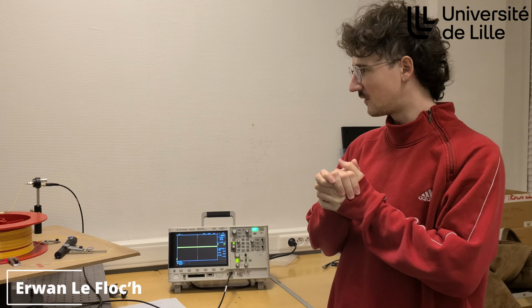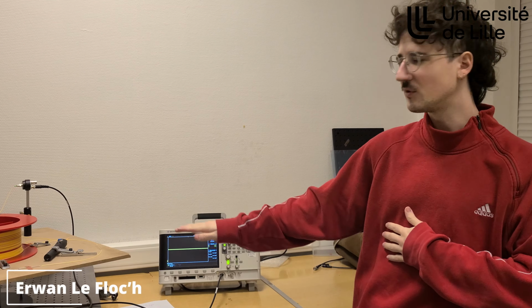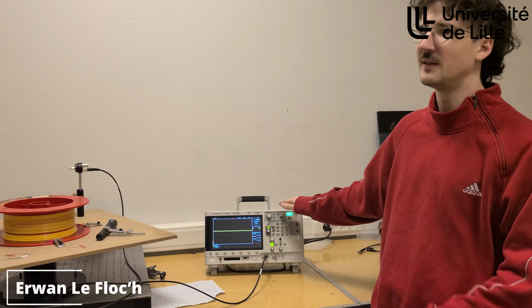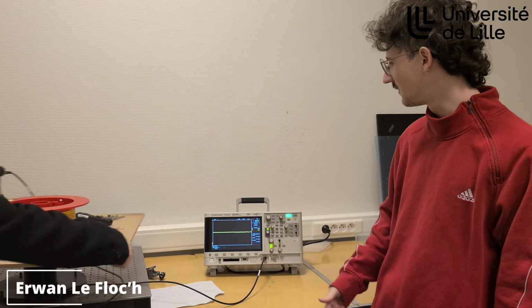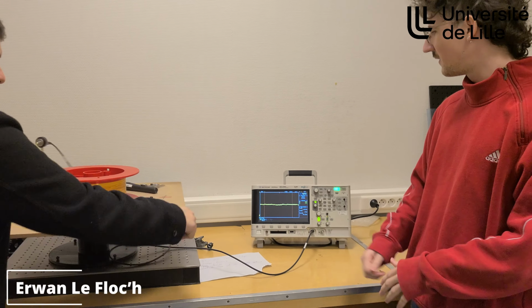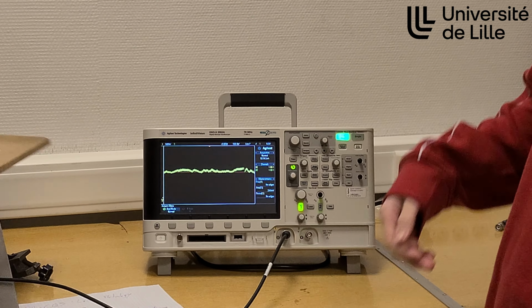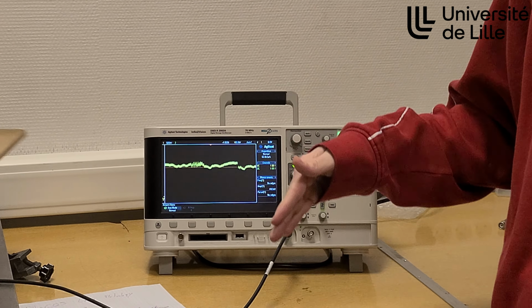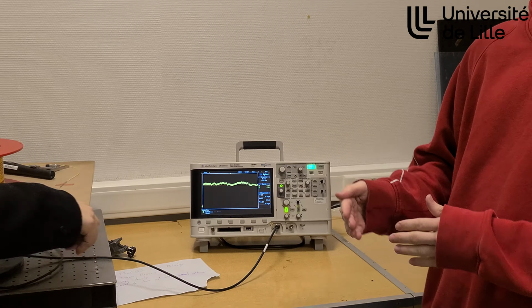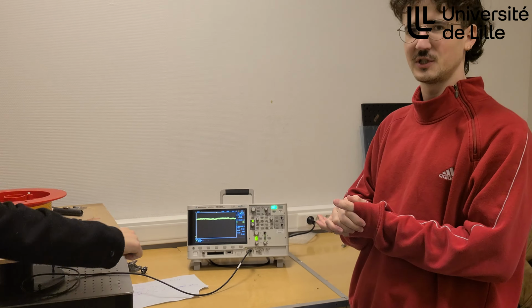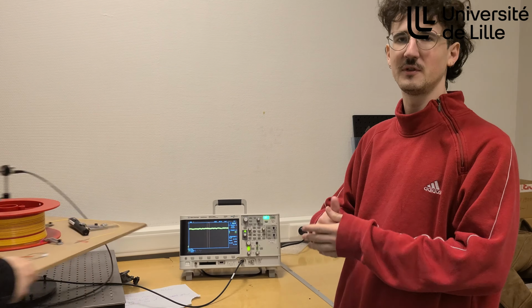Once we are done with the setup, we can then connect the photodiode to our oscilloscope. And then when we rotate our platform, we can see that we obtain variations of intensity. Those variations of intensity can be translated into a delta phi variation, and then from this delta phi variation we can get the angular velocity omega.